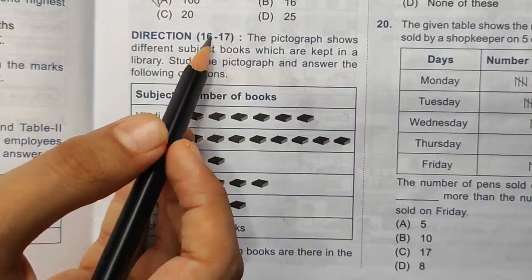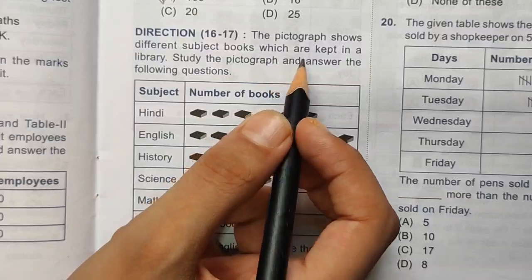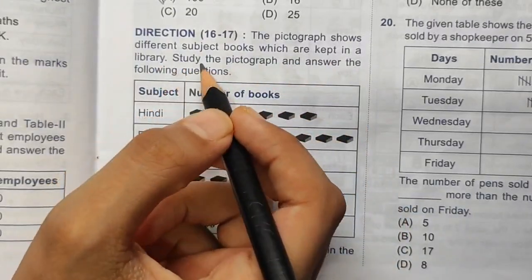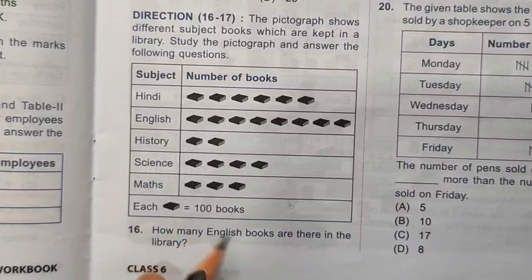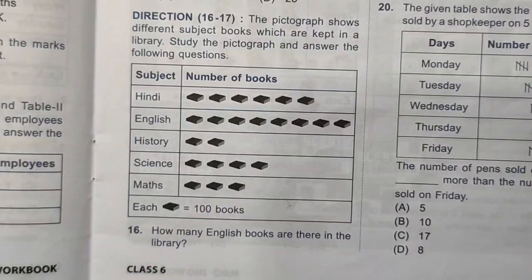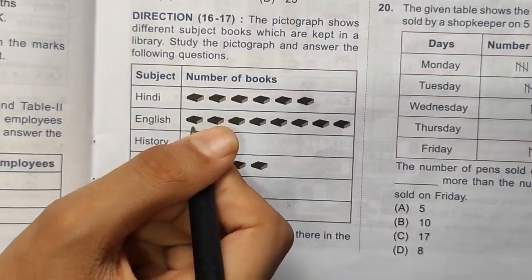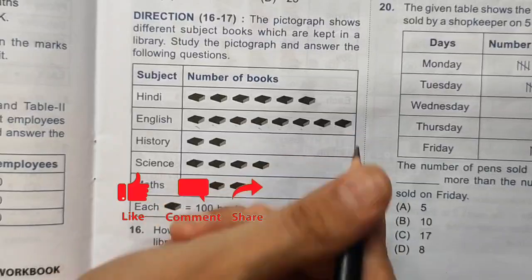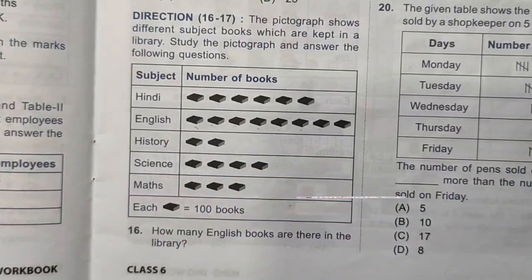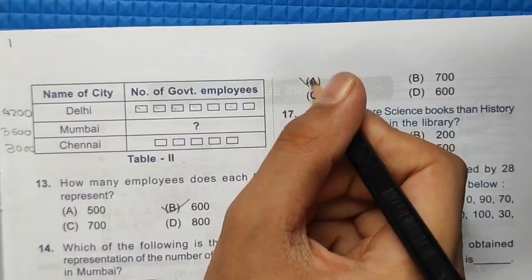Now directions for question number 16 to 17. The pictograph shows different subject books which are kept in a library. Study the pictograph and answer the following questions. Each book represents 100 books. So 16th question, how many English books are there in the library? So English has 1, 2, 3, 4, 5, 6, 7, 8. So 8 into 100, which means 800. So the correct answer here will be option number A.